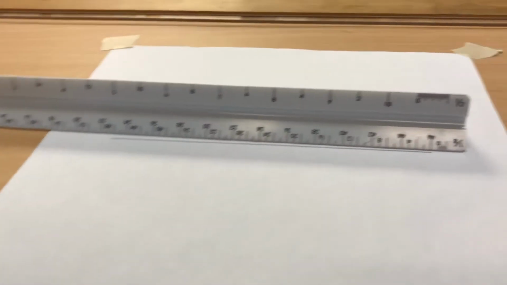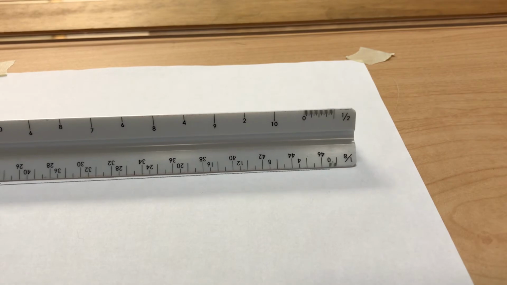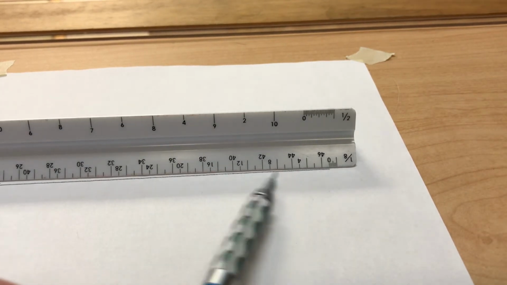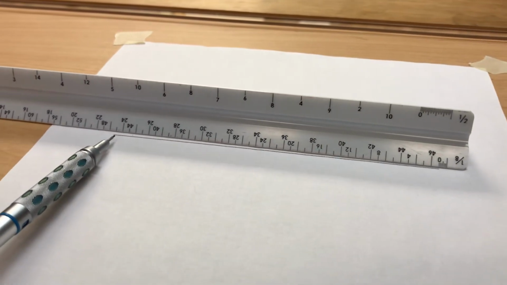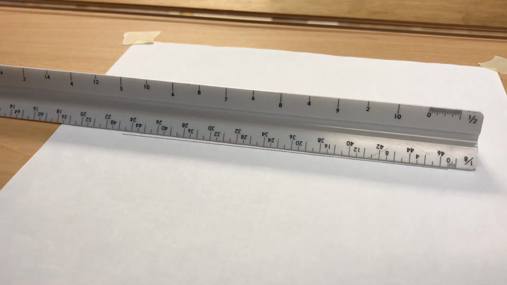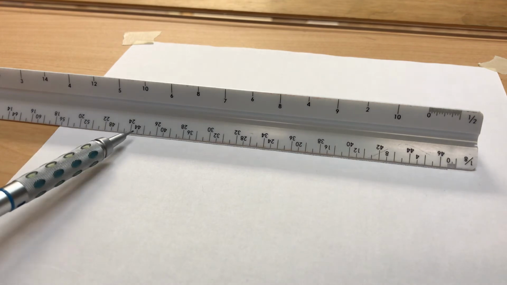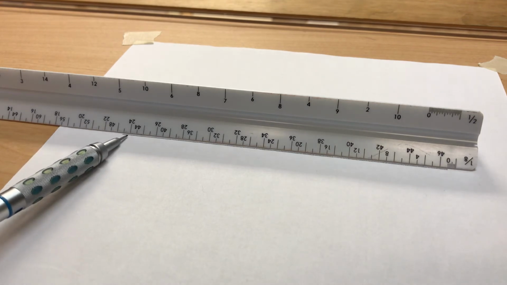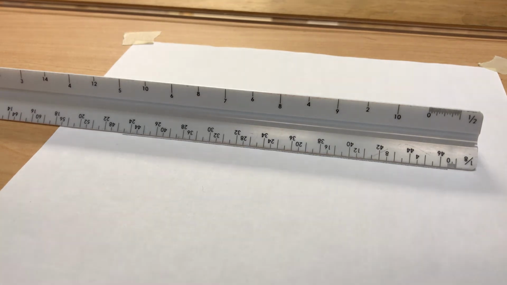Again, I'm going to start at the 0. Got to get that lined up at the 0. And I'm going to read 4, 8, 12, and I'm just going to keep going until I get to the end of the line. You want to make sure you line that up. All right, and I'm reading the 1/8 scale, 44, 45, 46. So this one is 46 feet long. You can do this with any scale. So the length of the line depends upon the scale that you're utilizing.